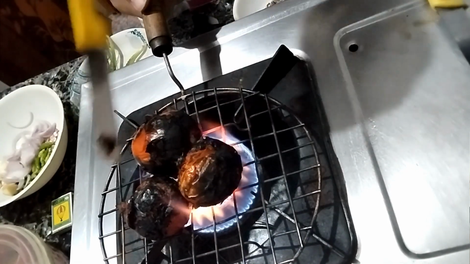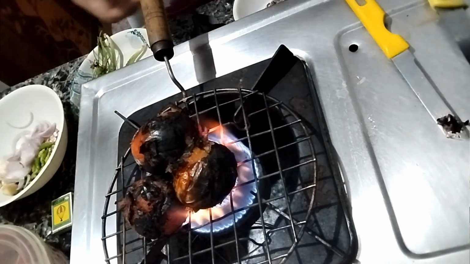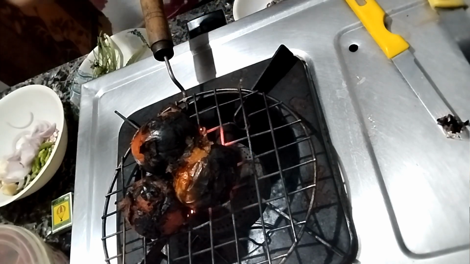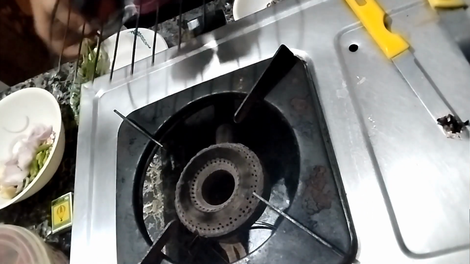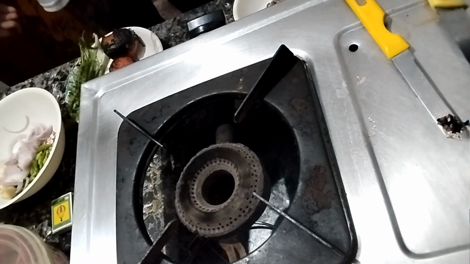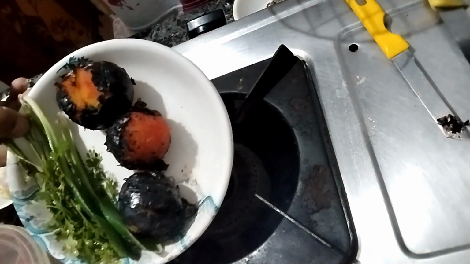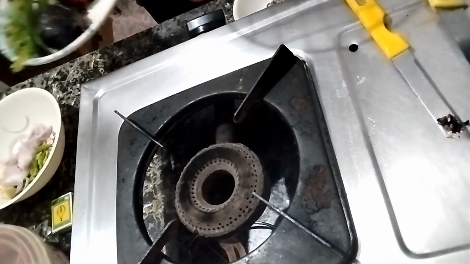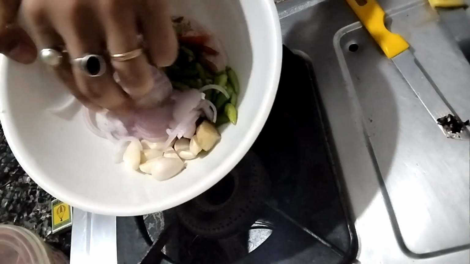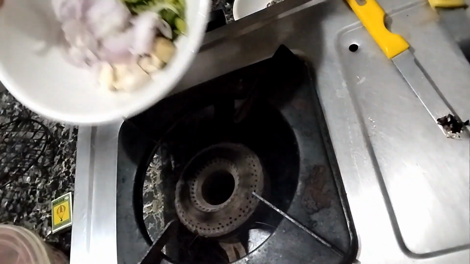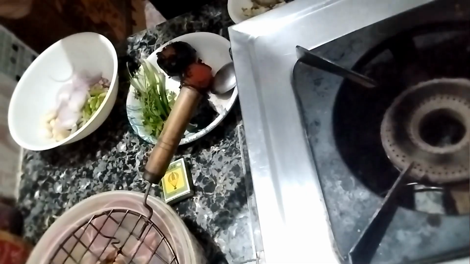And here my roasting tomato is done, and I will take it down. And then I have prepared all the ingredients step by step. Dhania leaves, tomatoes, and all ingredients: onions, garlic, chilies. So now I'm gonna roast the chilies.